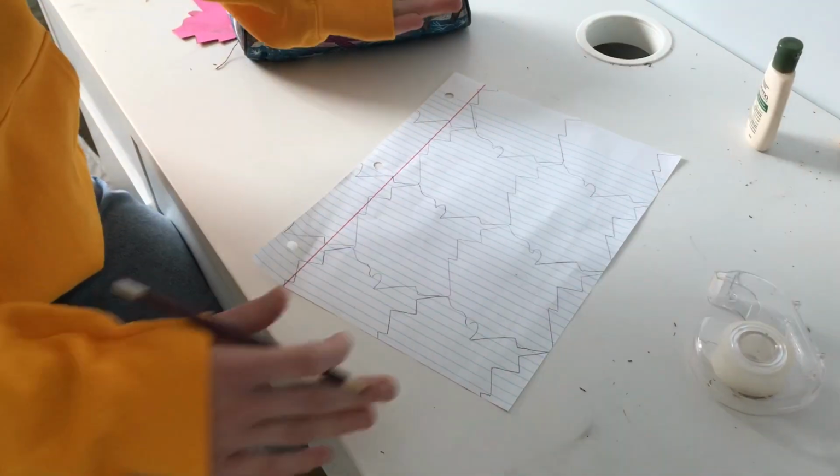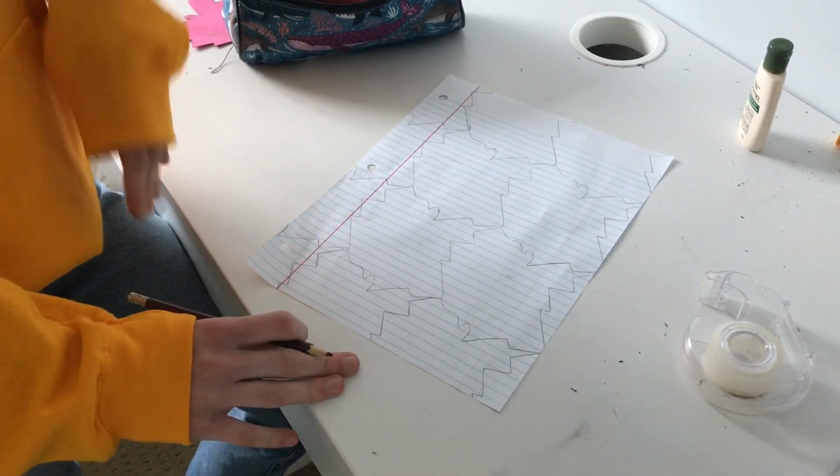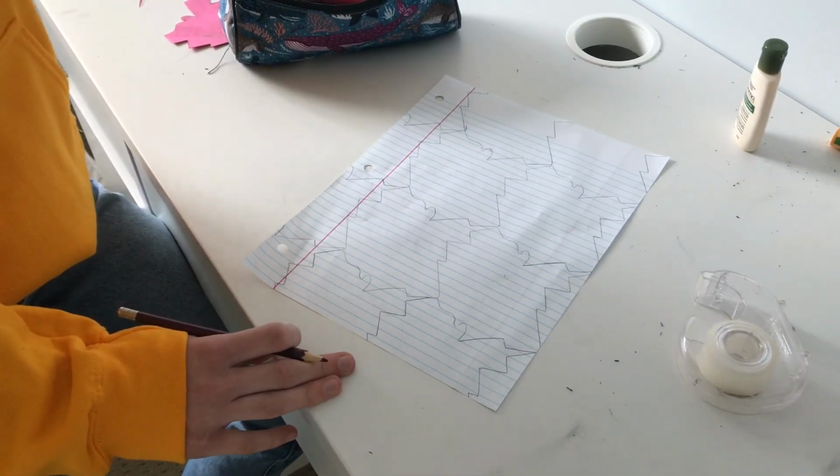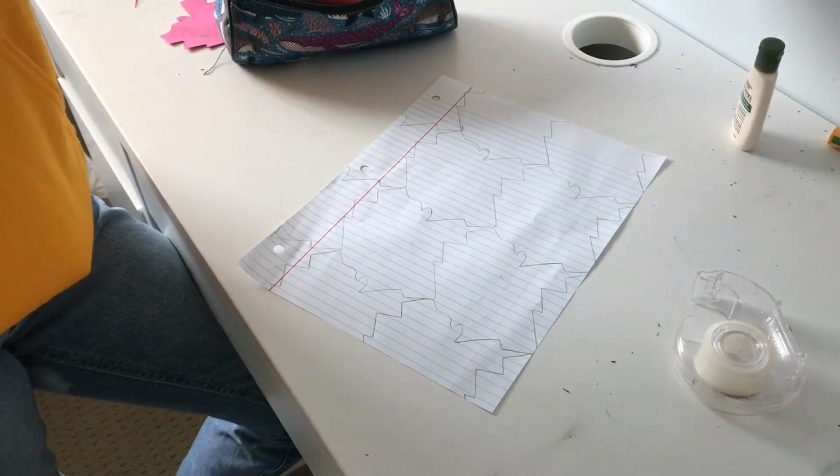So here's the finished design. You can color this however you want. You know, if you ever thought, I like art, but I'm not so sure about math, you can see that there are plenty of links between the two that you can explore on your own.